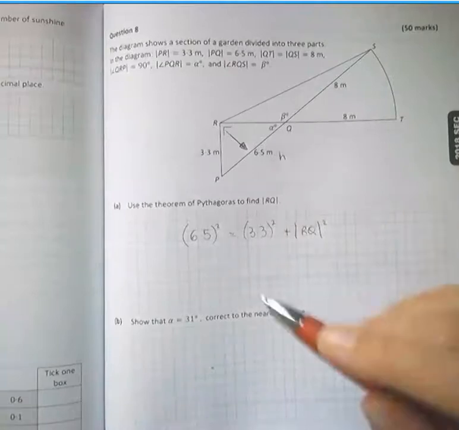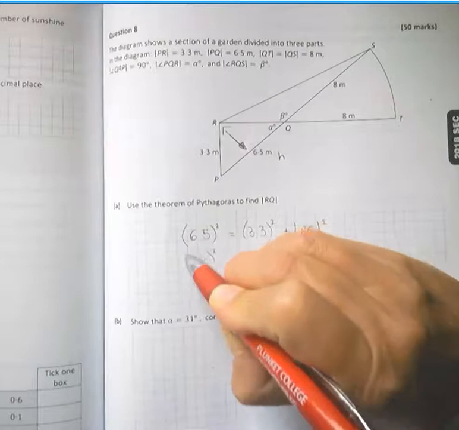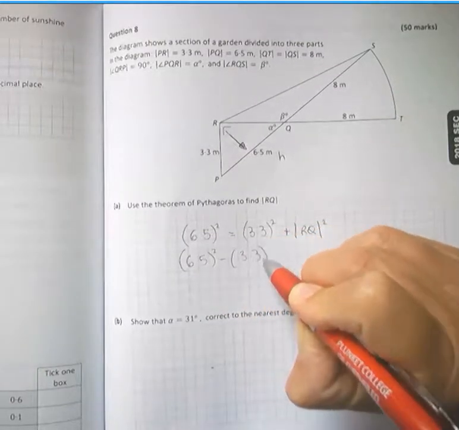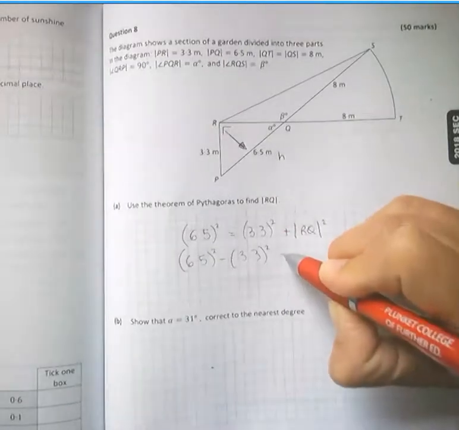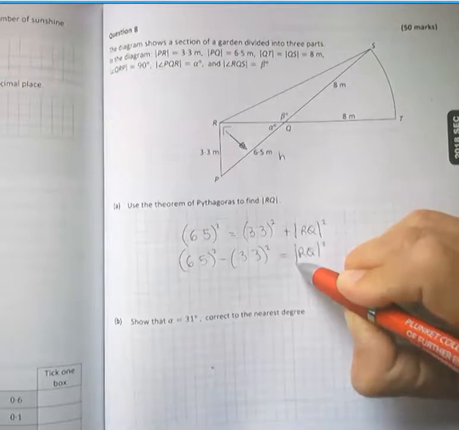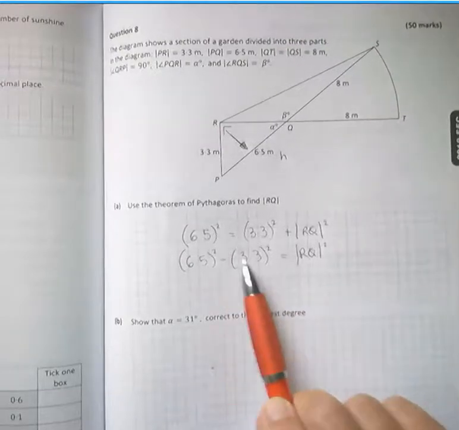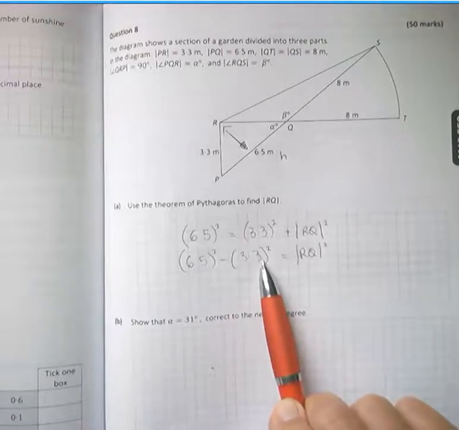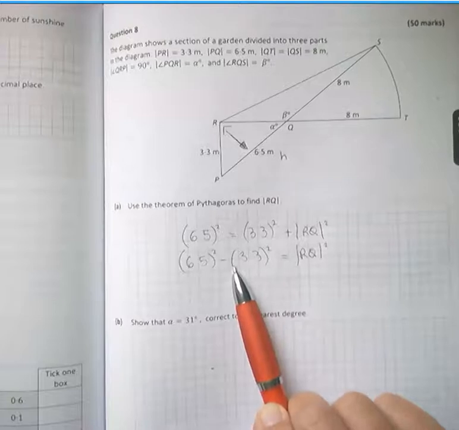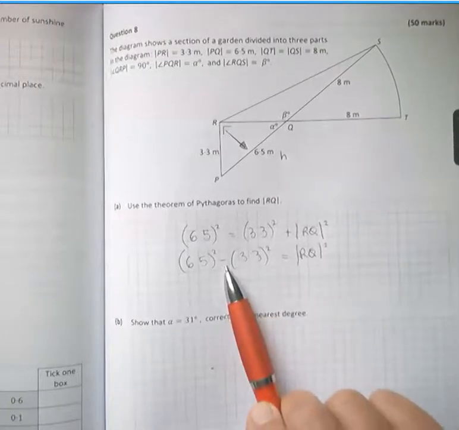Okay, you maneuver it around, so you've got 6.5 squared take away your 3.3 squared is equal to your ORQ squared. Now, when you moved the 3.3 across the equal sign, the minus sign is outside your squared sign. So when you were squaring the 3.3, you were not squaring minus 3.3. So this should still get subtracted away.